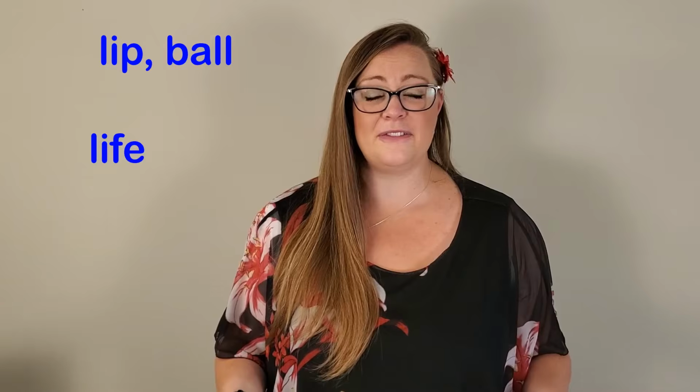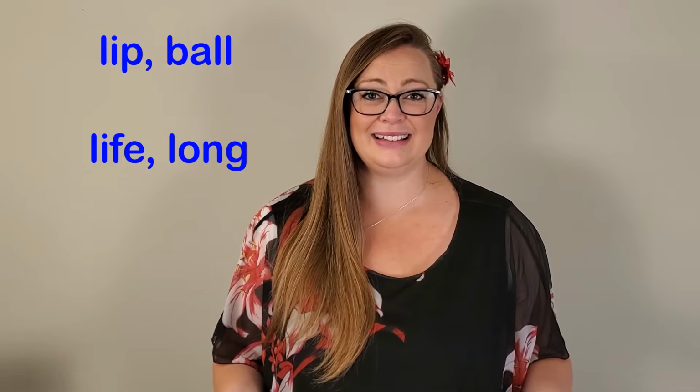Sound number 27 is L, or L. This can be spelt with either a single or a double L, and we can see it with words like lip, ball, life, and long.